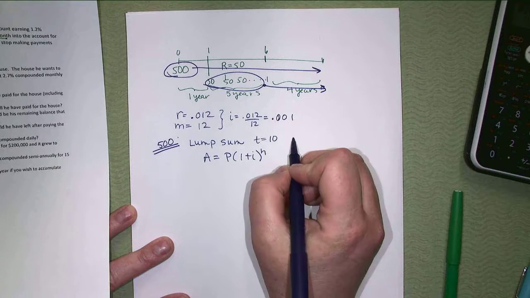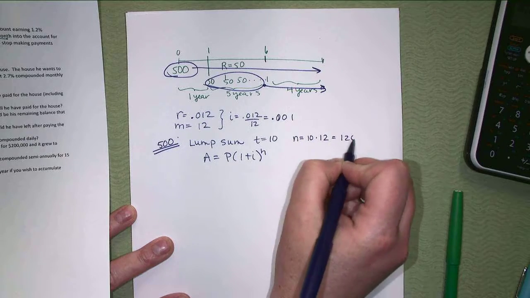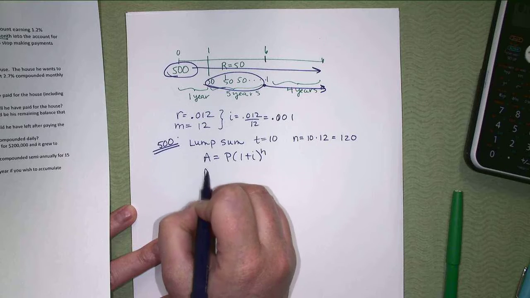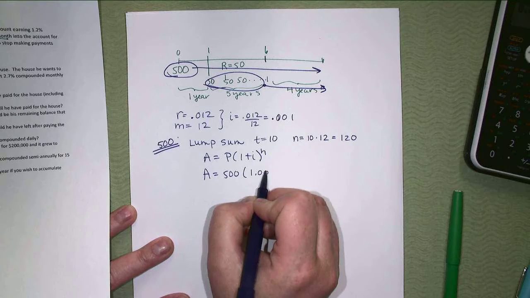So N is 10 times 12. It's compounded monthly, so 120. 500, 1.001 to the 120.